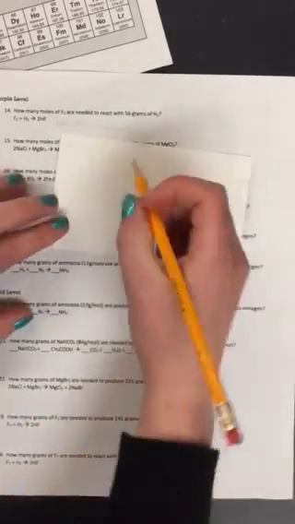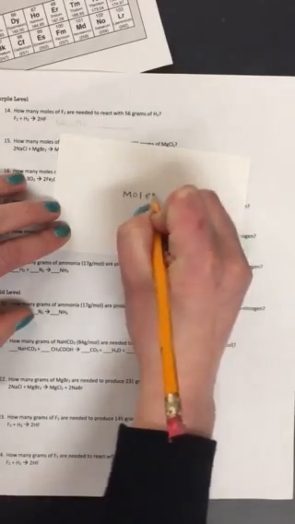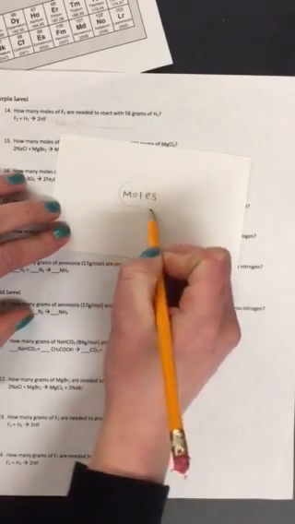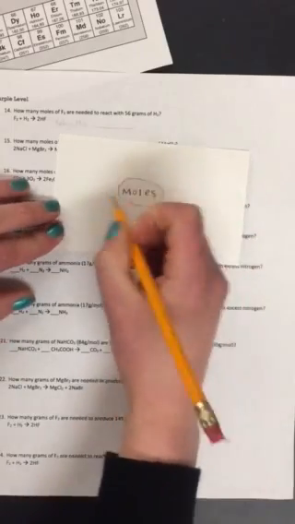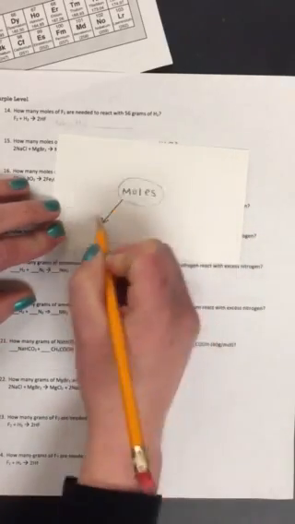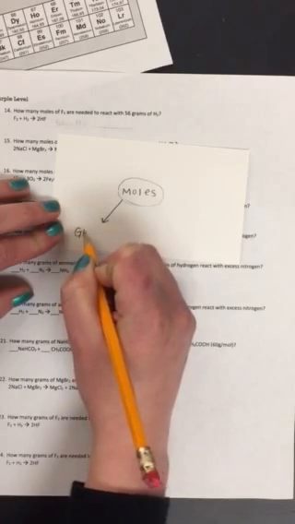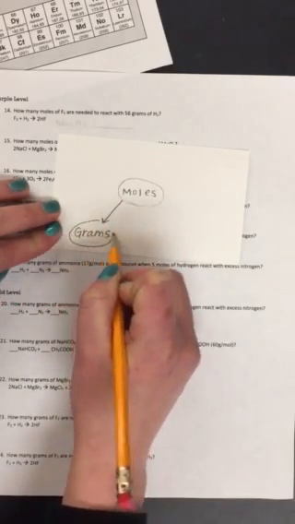Before we get started on the second page of the stoichiometry review for the test, I am going to do a quick molar map for you. So remember, we have moles in the bubble in the middle. We can go from moles to grams or from grams to moles. Let me get this part of the map figured out real quick.